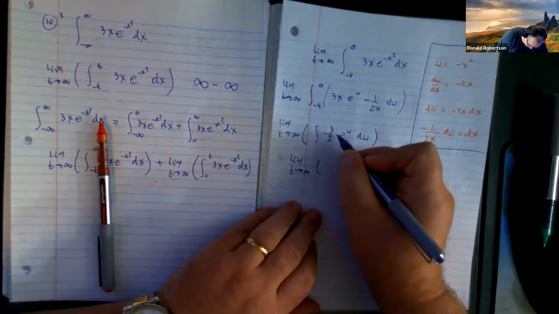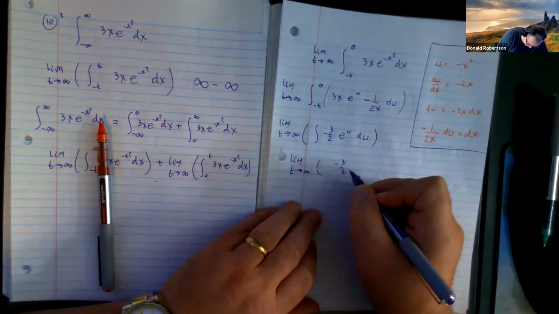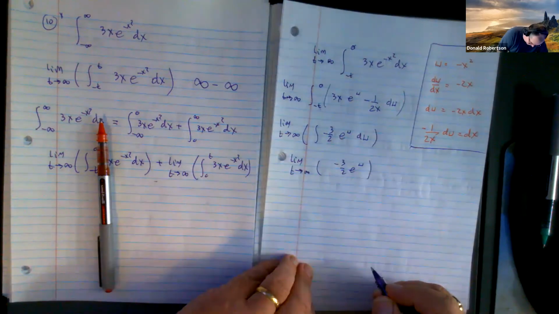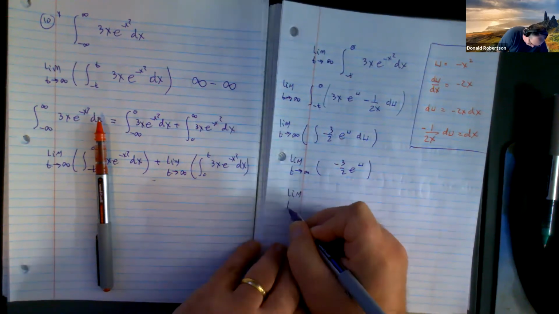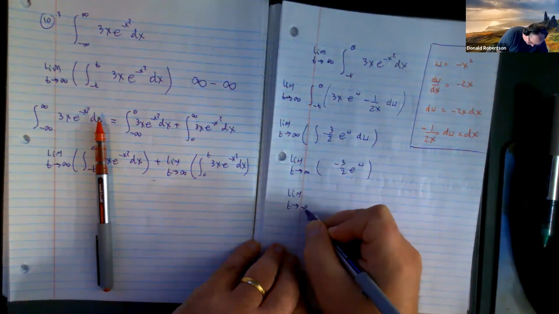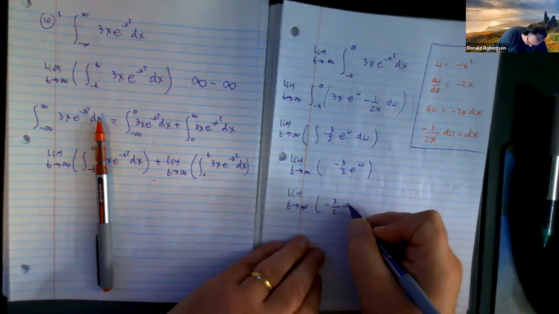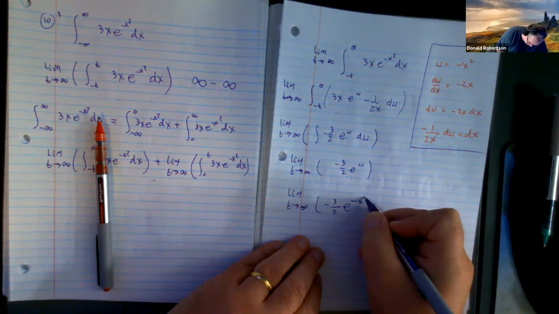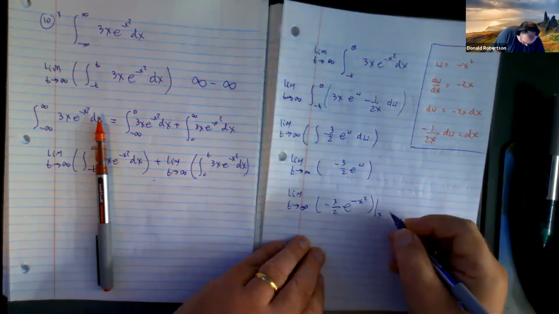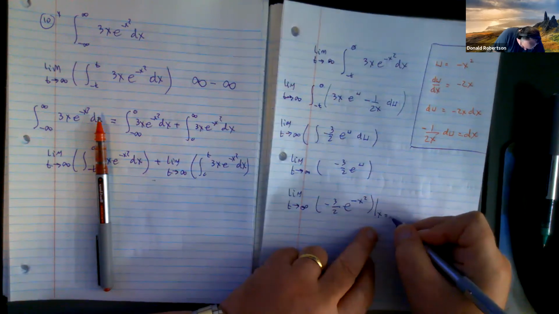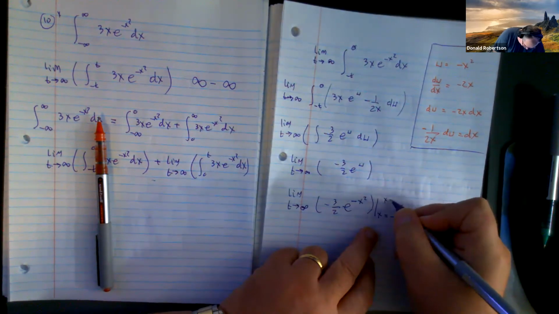Well, integrate that and you get negative 3 halves e to the u. If you return back to the x's, it's negative 3 halves e to the negative x squared, evaluated at x equals negative t to x equals 0.